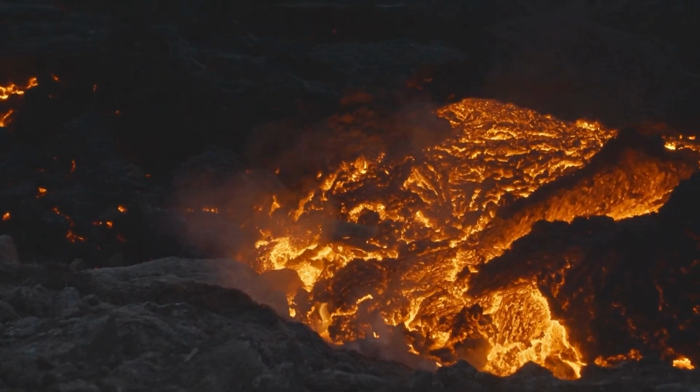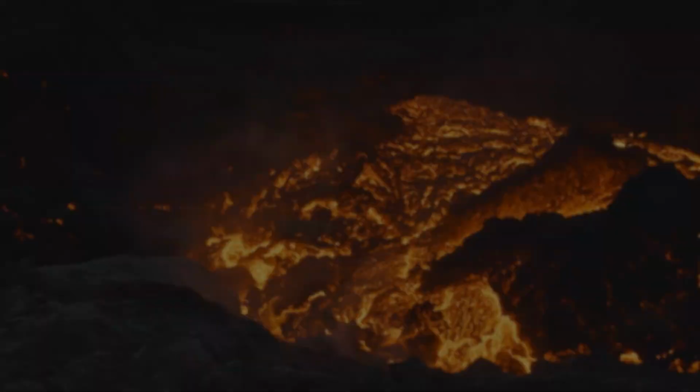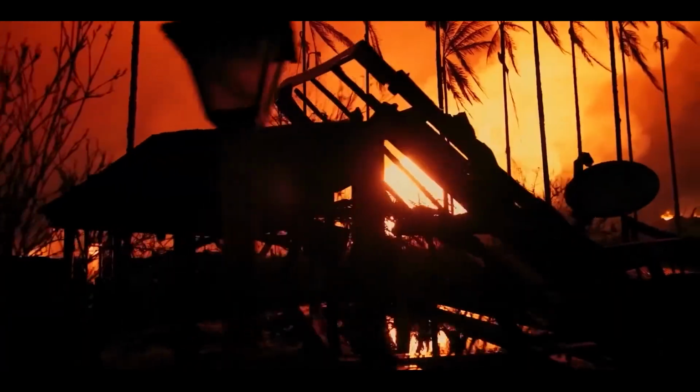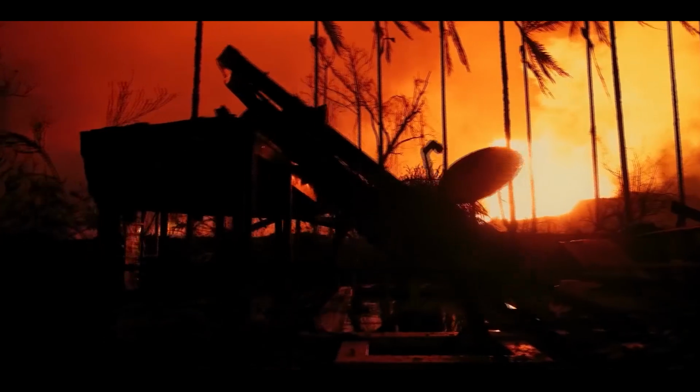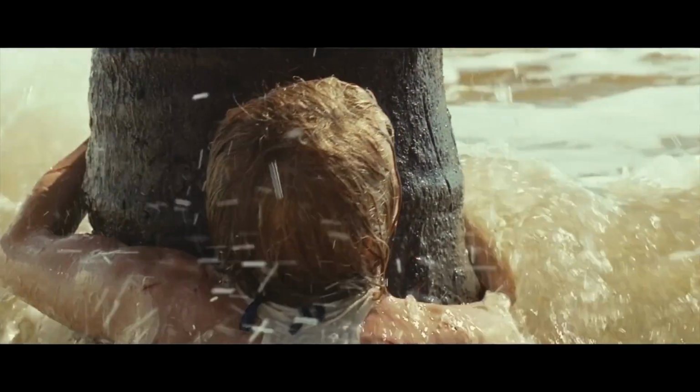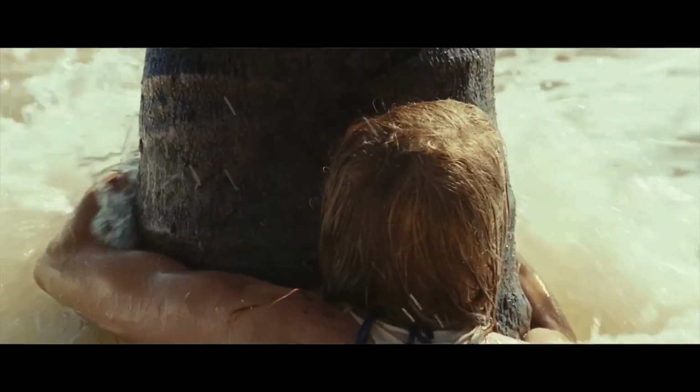Volcanic eruptions can alter the terrain around the eruption site by creating new craters, destroying existing landforms, or accumulating layers of lava and ash. These changes can affect river flow and the distribution of local ecosystems.